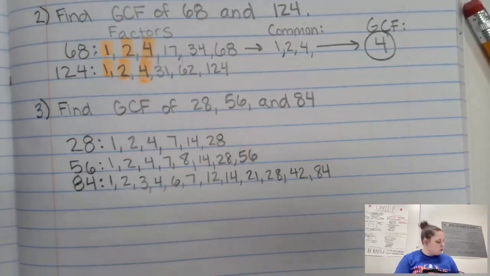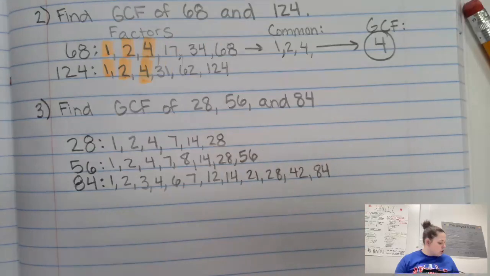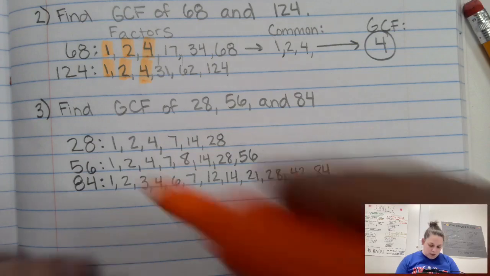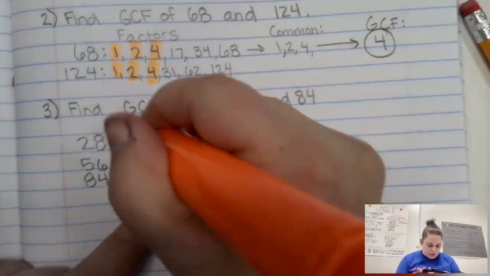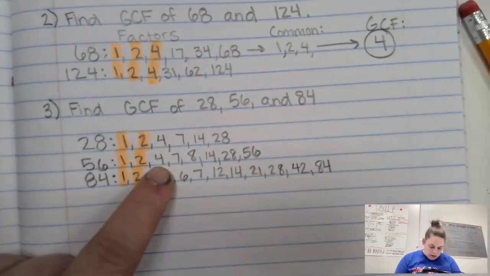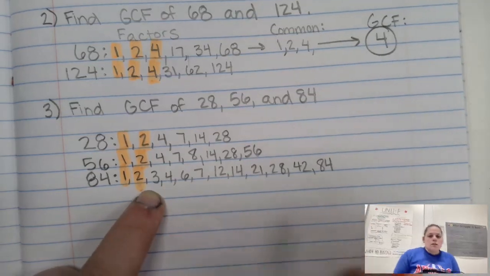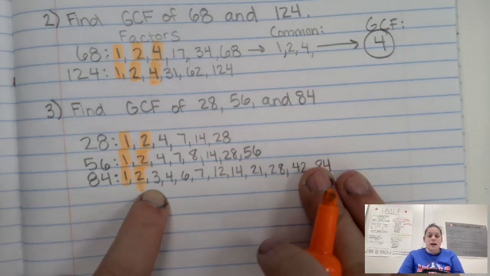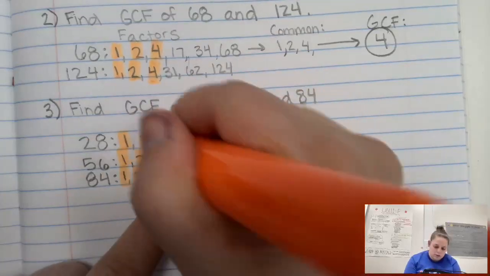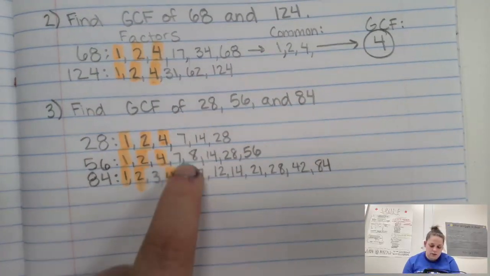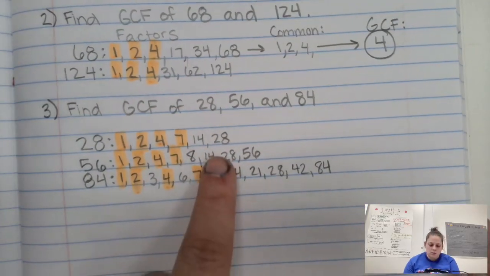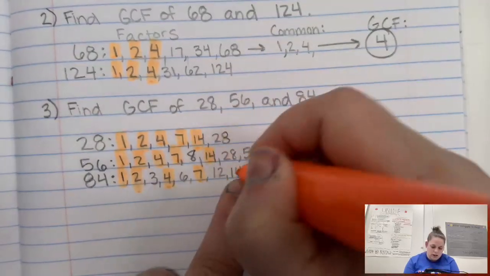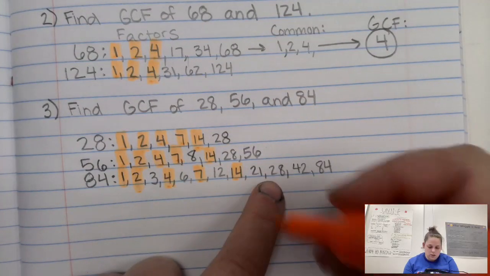Alright, so let's look through. I always start with my smallest one, because if it's not in the smallest one, then we don't even have to check. So I'm going to start with 1. Do they all have a 1? Yep, they all have a 1. Do they all have a 2? Yep. I don't need to check the 3, because it's not in my first one. So I know right away that that's not going to be in all of them. Now I can check my 4. 7, 7, 7. So they don't all have the same. 14, so that skipped the 8. And then 28, 28, 28.